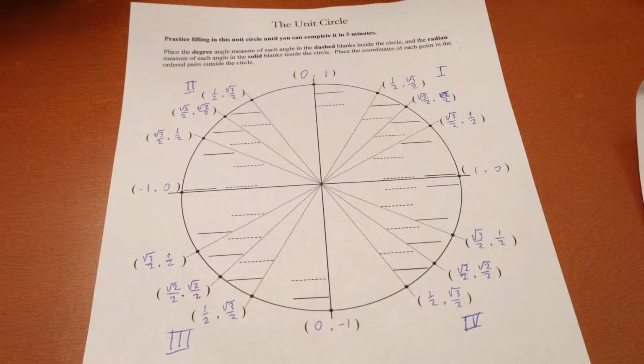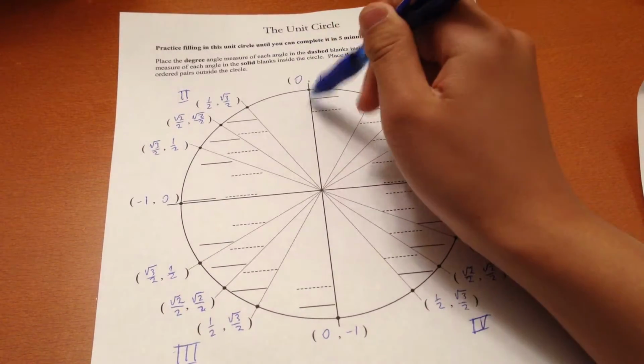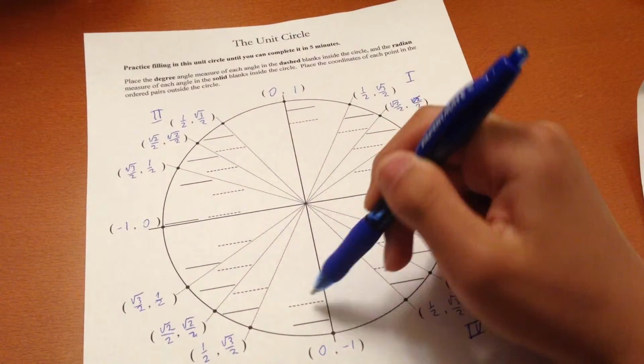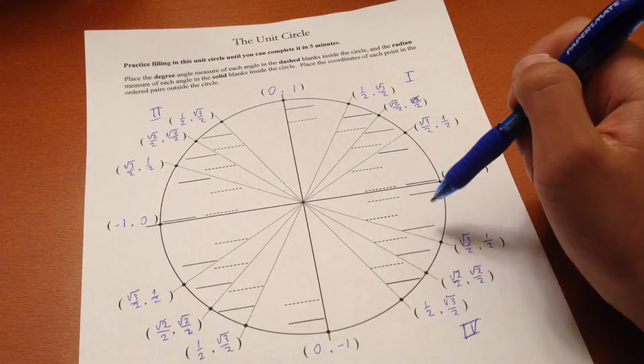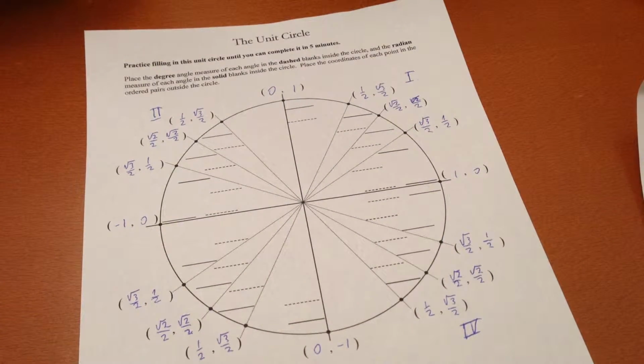So first we need to know the quadrants, which is just a fancy way of saying the quarters of the circle. So this is quadrant 1, this whole thing. This is quadrant 2. This is quadrant 3. And this is quadrant 4. Okay, now let's get started with the outer coordinates.